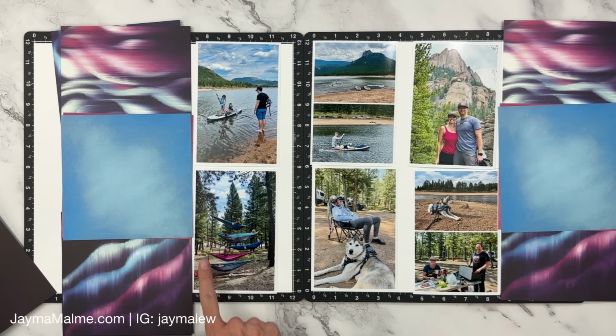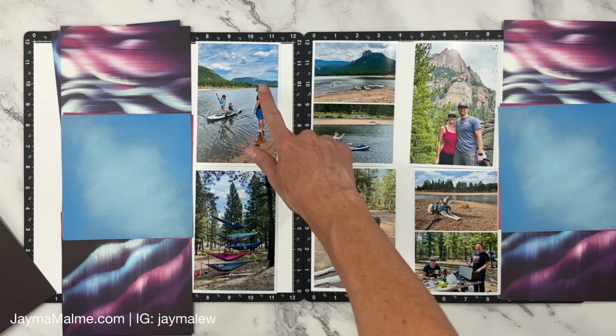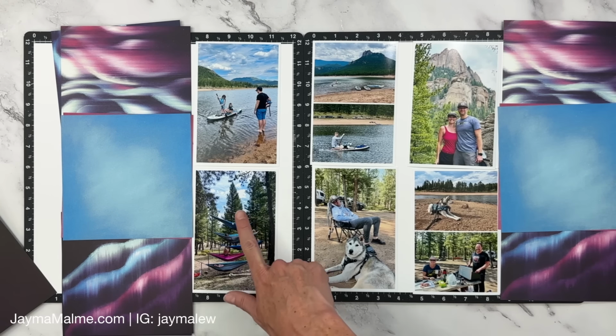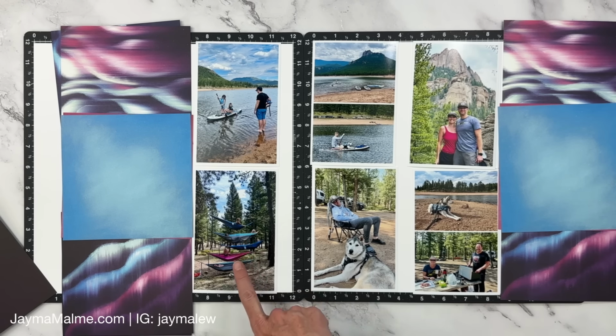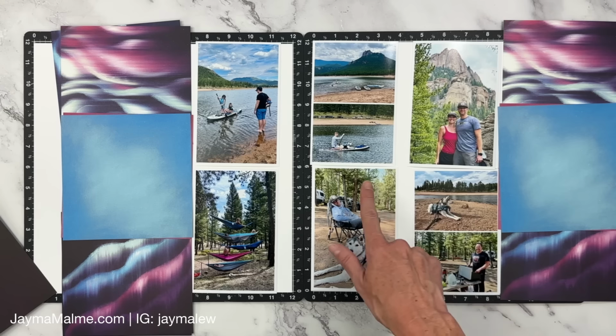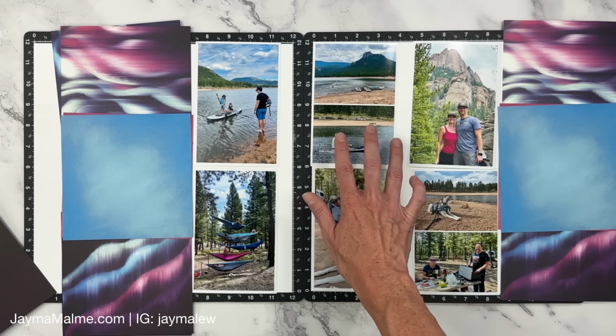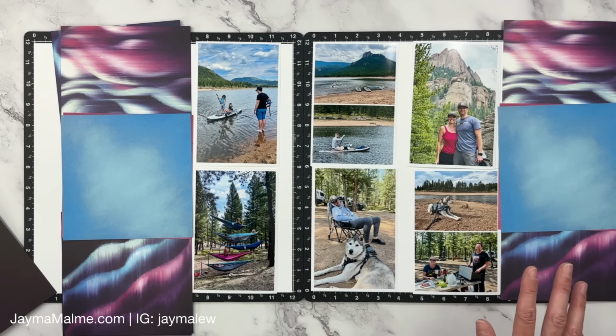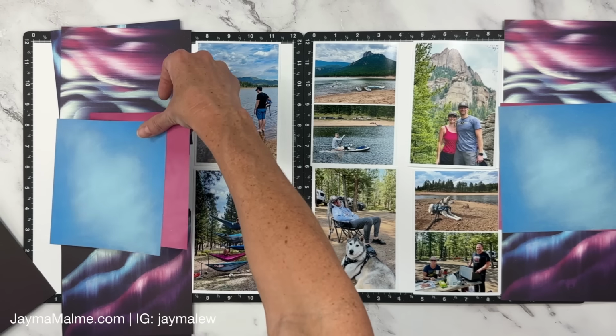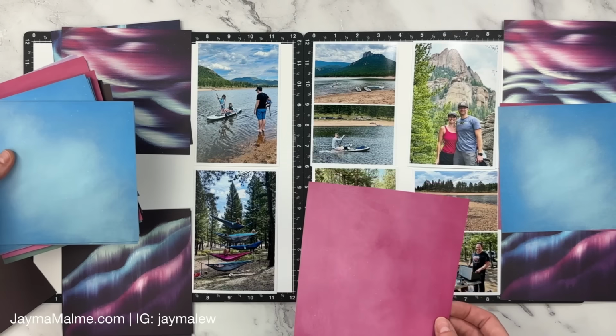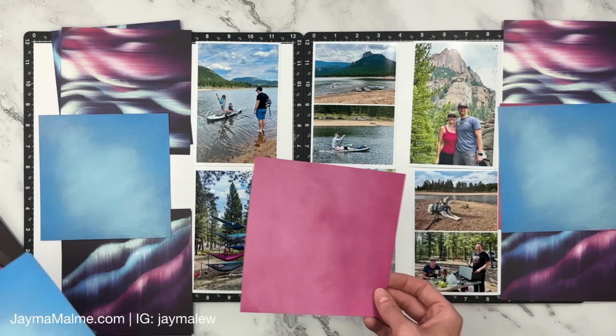It goes with, you know what, actually now that I have it there, I think I really like that. It matches the sky, it goes with the hammocks, the sky in all of these photos. It kind of makes the water look a little bluer than green. I might like that. And then I can use the pink to also pull in some accents.